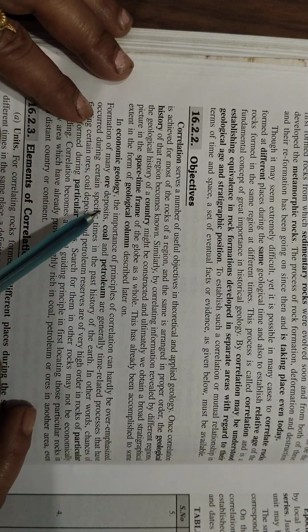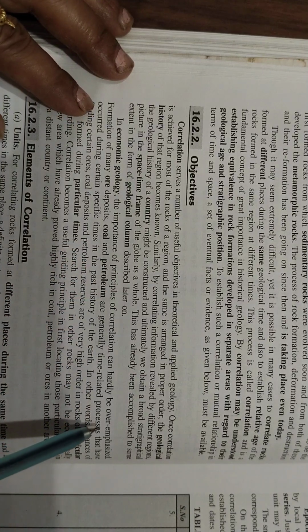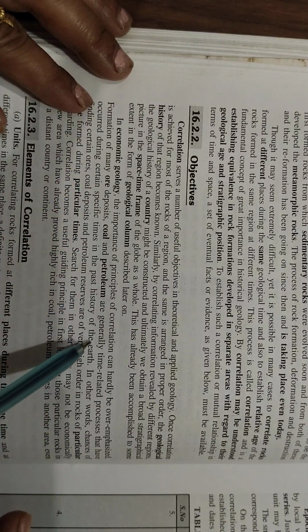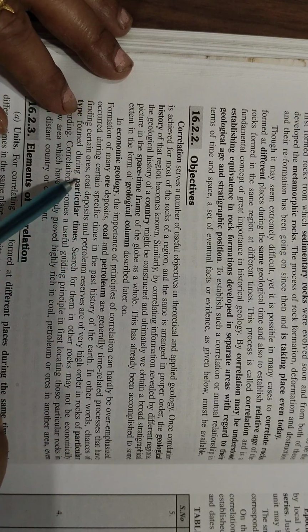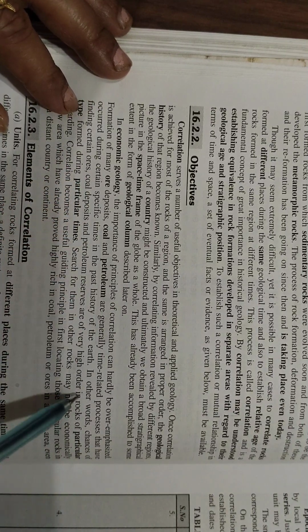In economic geology, the importance of the principle of correlation can hardly be overemphasized. Formation of many ore deposits, coal and petroleum are generally time-related processes that have occurred during certain specific times in the past history of the earth.